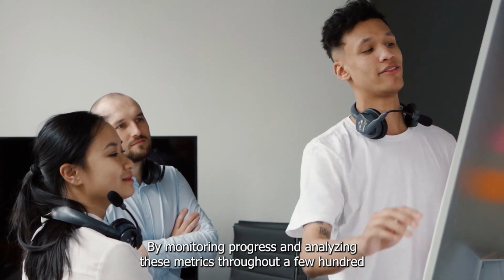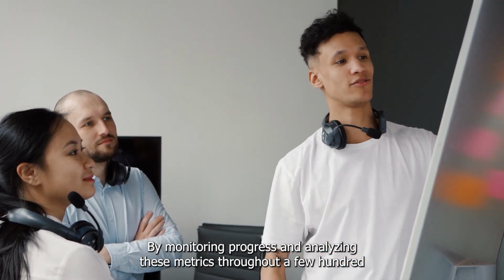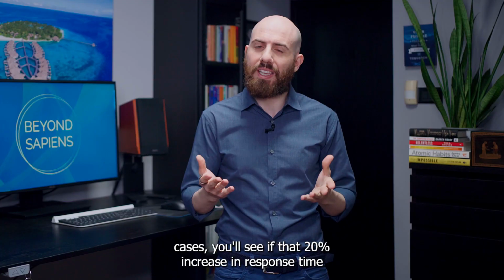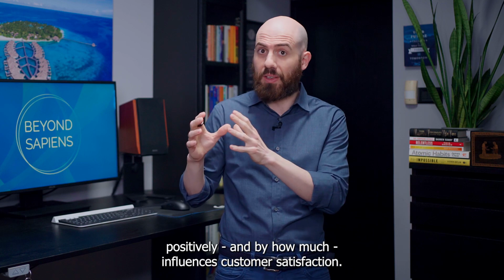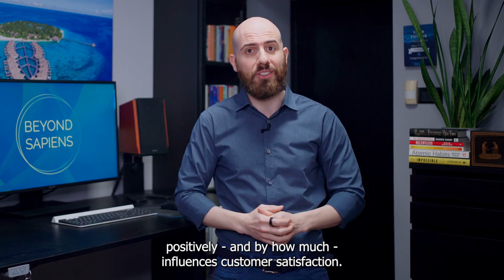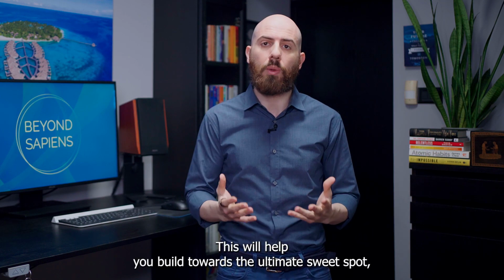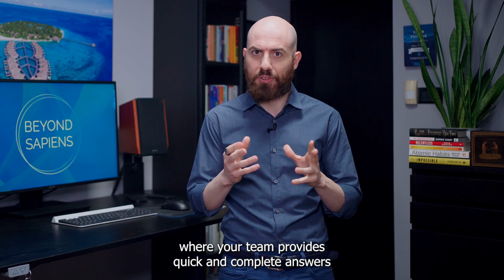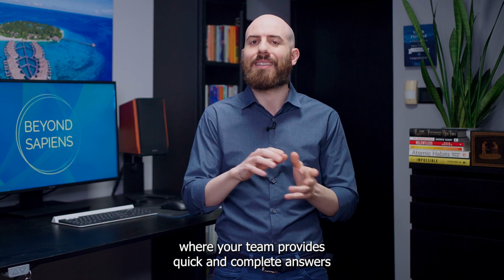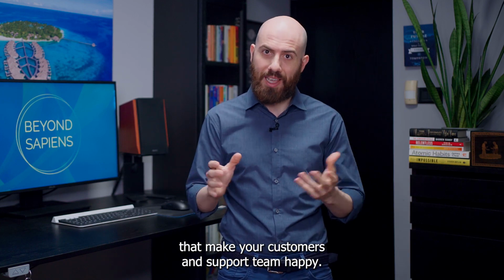By monitoring progress and analyzing these metrics throughout a few hundred cases, you'll see if that 20% increase in response time positively, and by how much, influences customer satisfaction. This will help you build towards the ultimate sweet spot, where your team provides quick and complete answers that make your customers and support team happy.